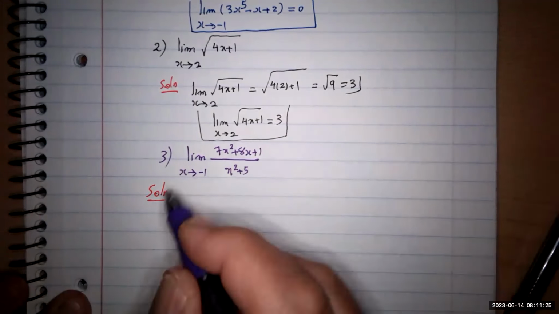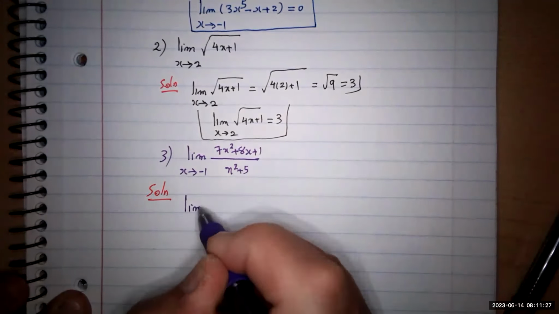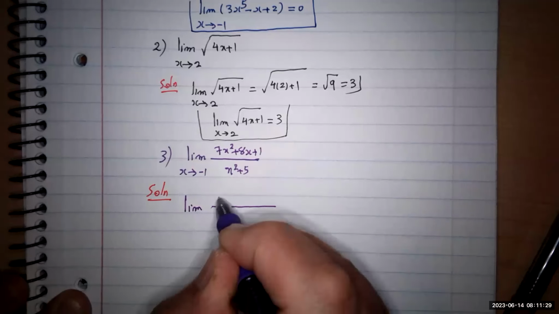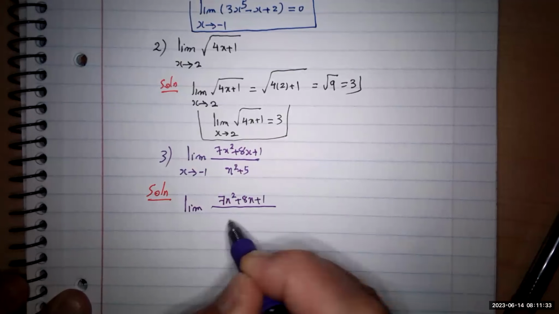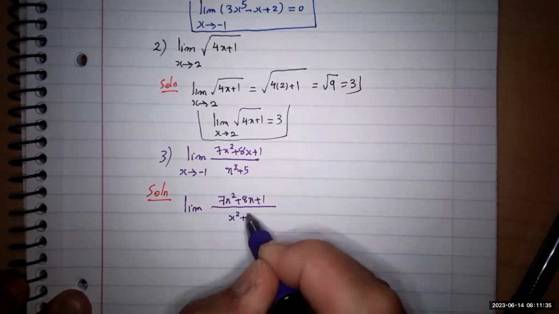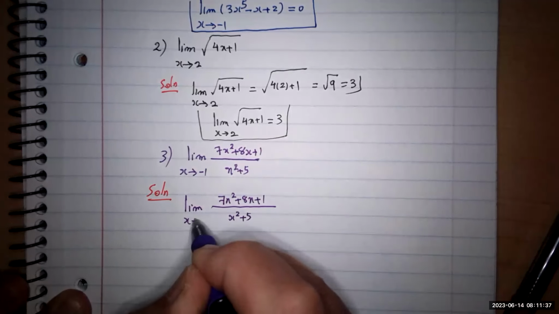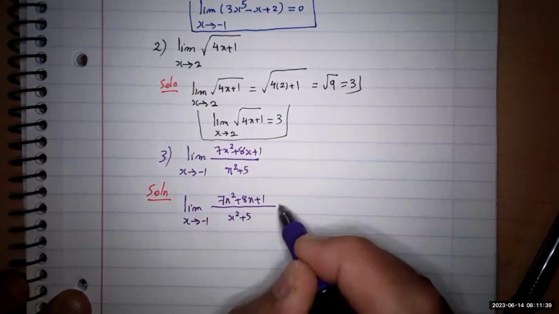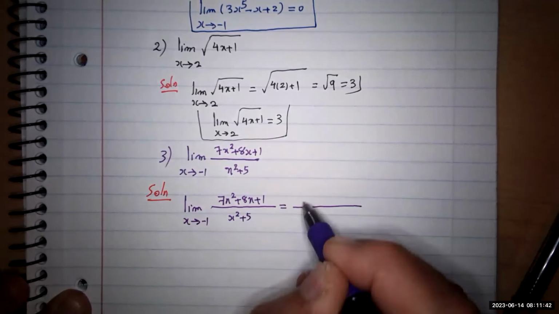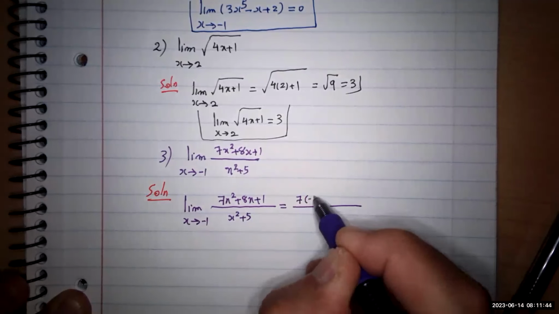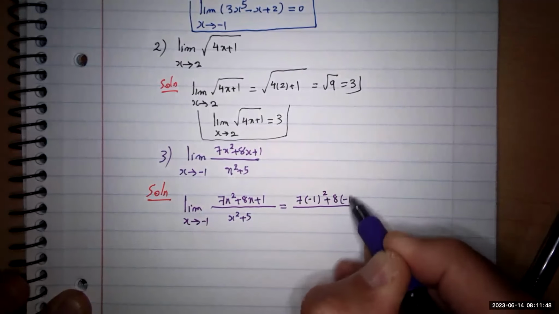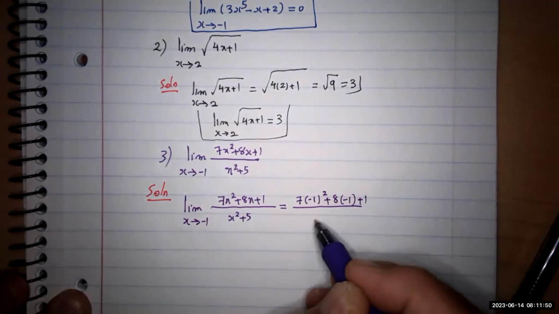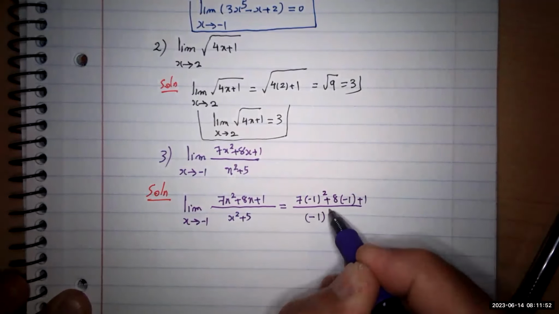This is the way I do it. I repeat it again, but you can substitute right away. The limit of 7x squared plus 8x plus 1 over x squared plus 5, x goes to negative 1. Substitute carefully. So that gives you 7 times negative 1 squared plus 8 times negative 1 plus 1, and this is going to be negative 1 squared plus 5.